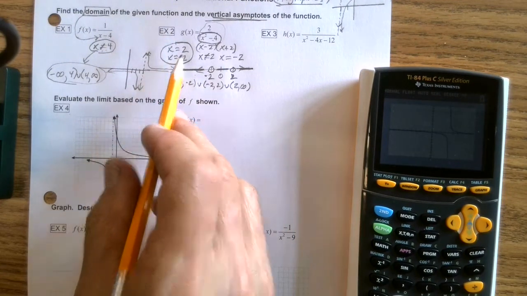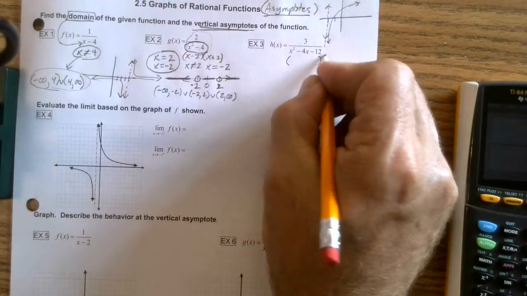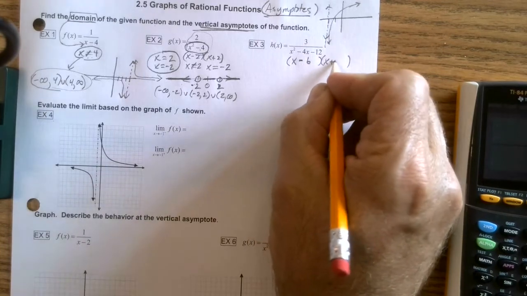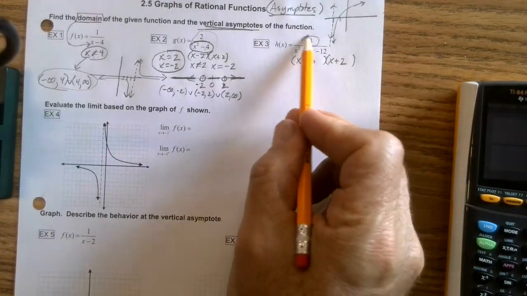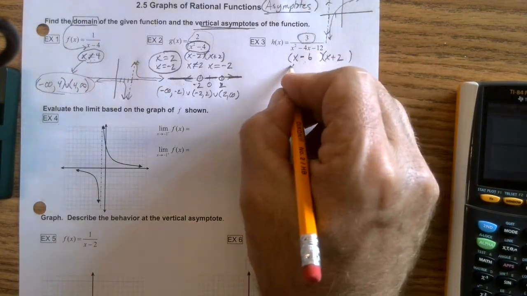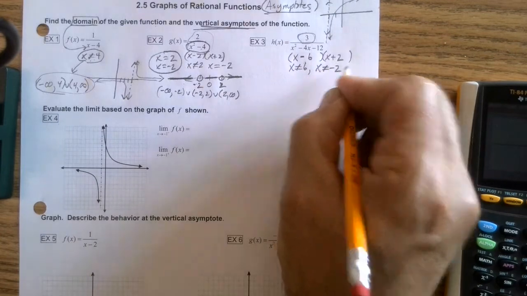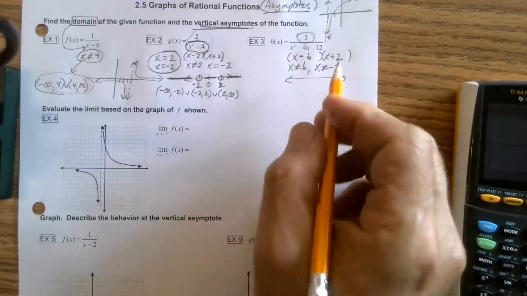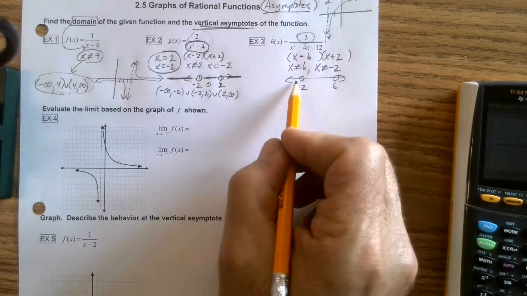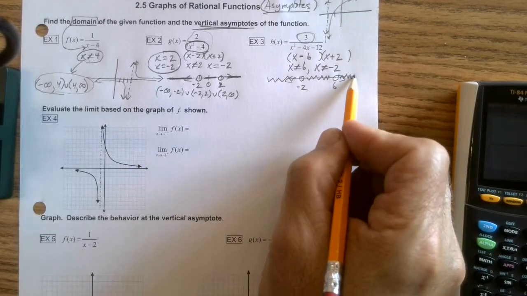All right, now move on to this one. This is factorable, so we factor it: x minus 6, x plus 2. I'm not worried about the numerator because I'm only concerned where the zeros are in the denominator. So x cannot equal 6 and x cannot equal negative 2. If I drew a little picture, my negative 2 would be over here, my 6 would be here, and x can be anything over here, anything in here, and anything here.